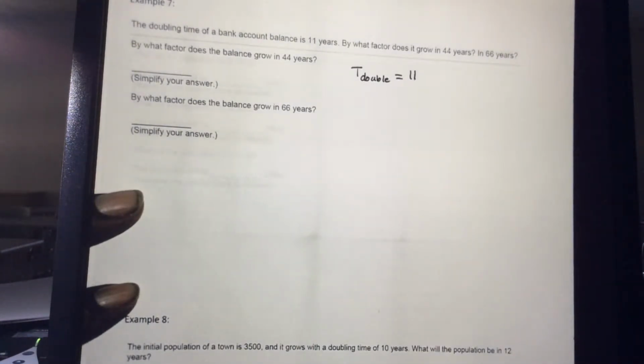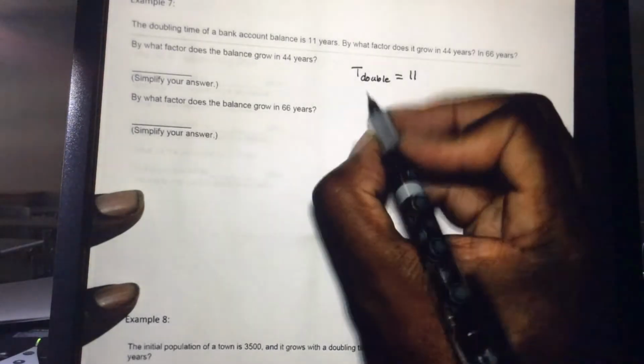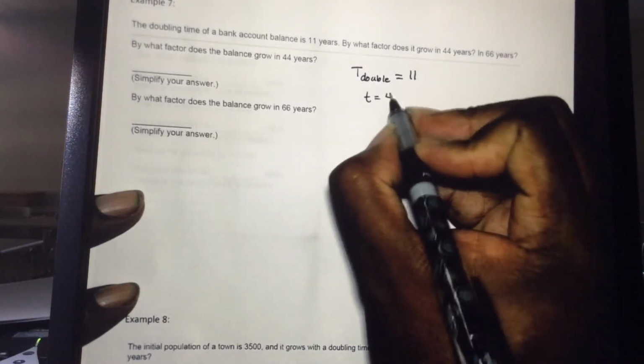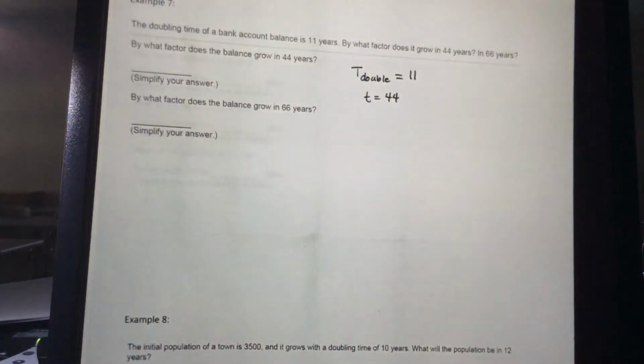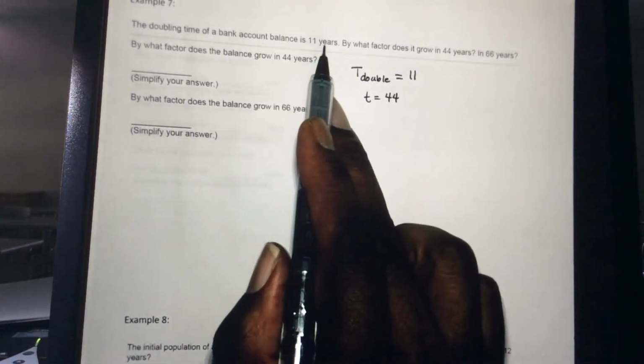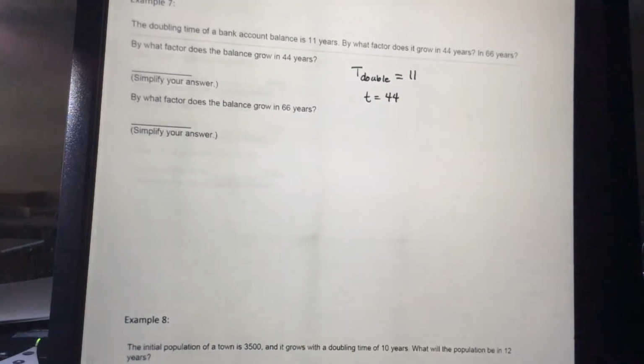And we want to find out by what factor does it grow in 44 years. So here your t is going to be 44. Now we don't need to convert this because the doubling time is in years and the time itself that we're given is also in years.